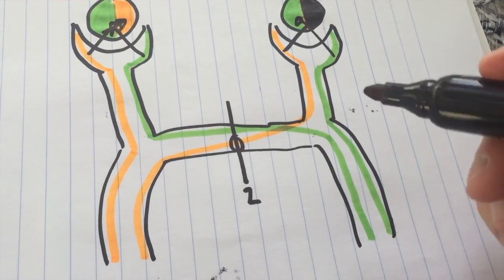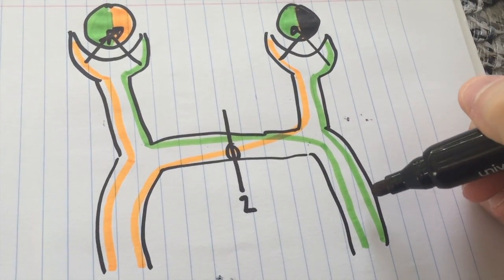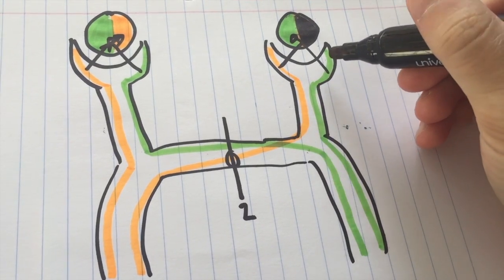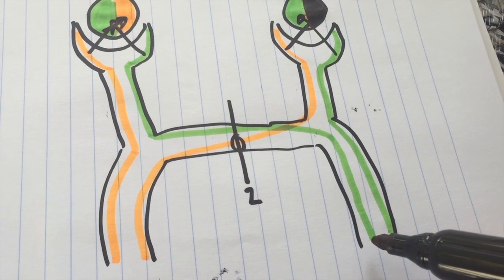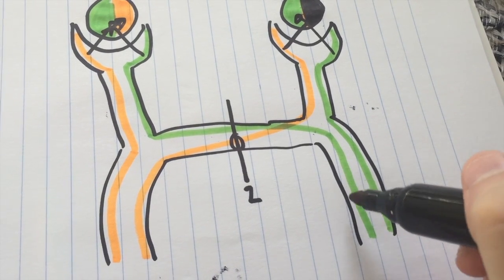Now let's look at the right side. Right goes right. So we follow this green line, and it does make it, no problem, to the right side of the ipsilateral eye. But the innermost part, right goes right.